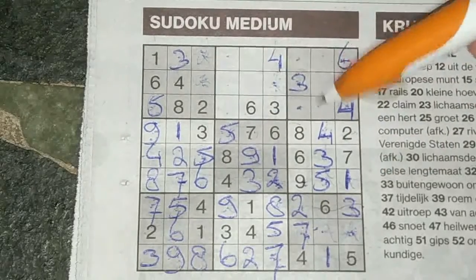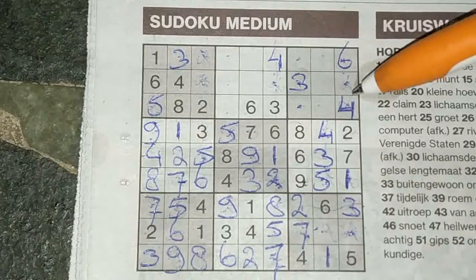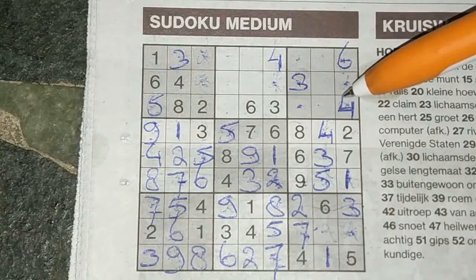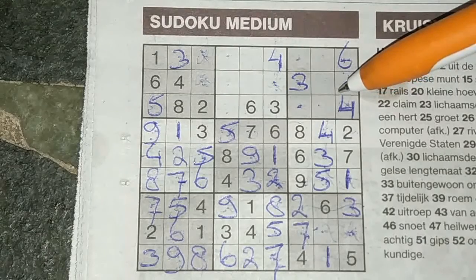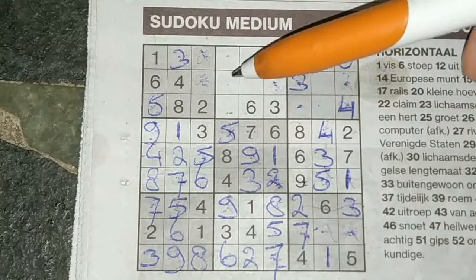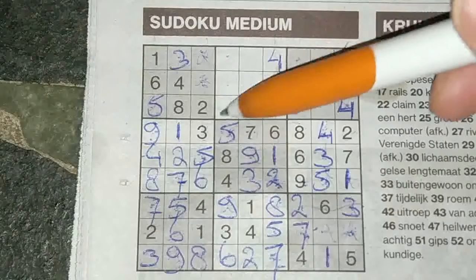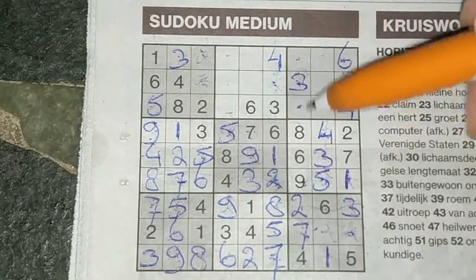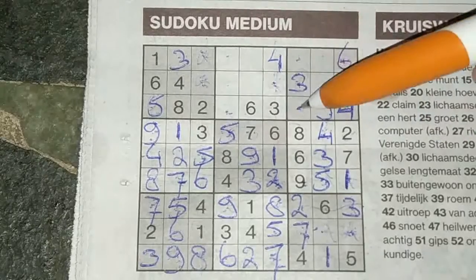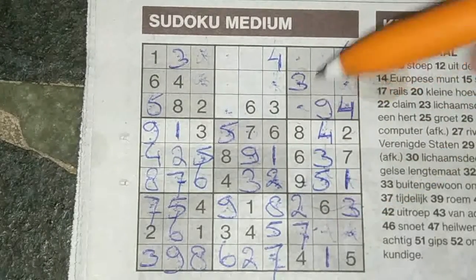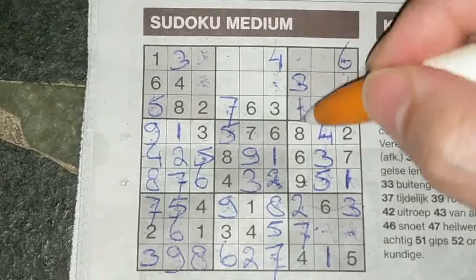These 3 numbers of this row, the numbers are 1, 9 and 7. The 9 we have, so no 9 there. 9 we have here, no 9 there. 9 should be there. 1 and 7. We have a 7 here, no 7 there. 7 must be here, and a 1 goes there.